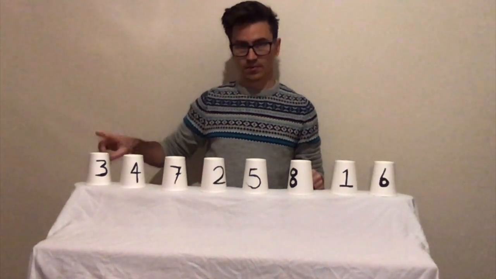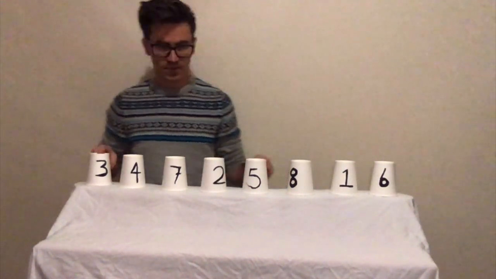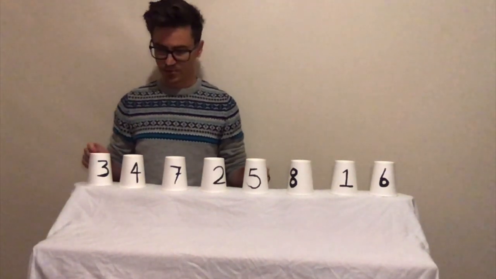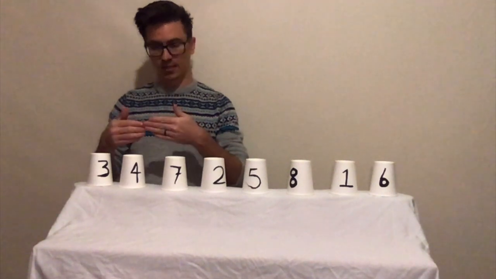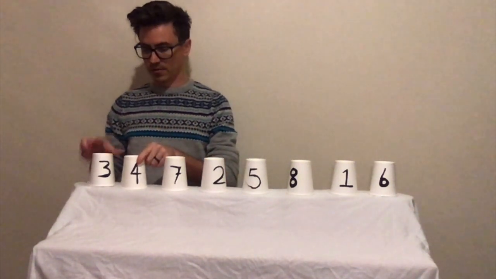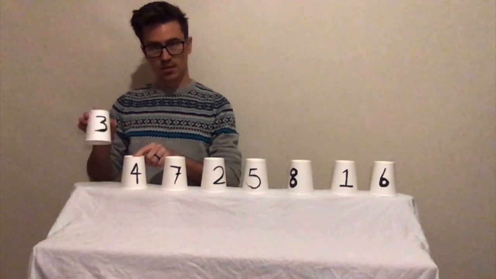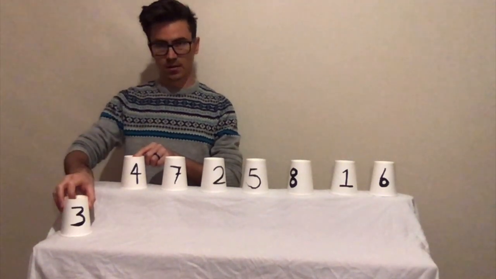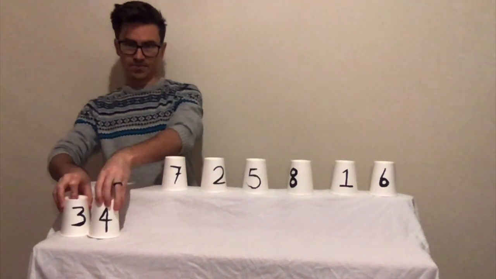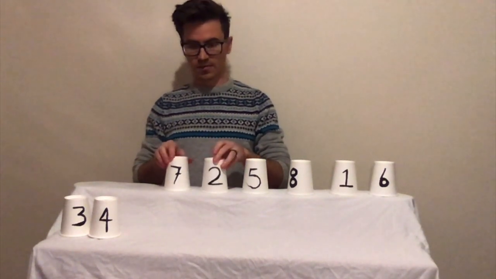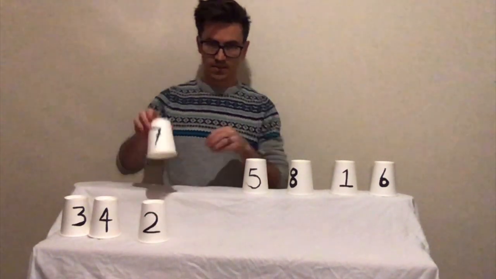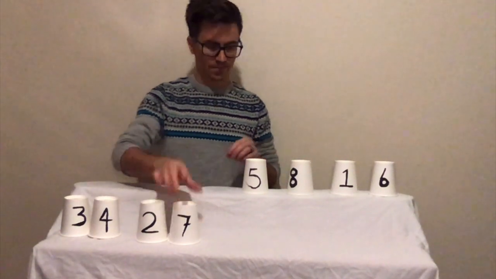So we always start on the least side, which will be the left side, pretty much. And then we start comparing them, and then we start merging them back together again. So we compare 3 and 4. 3 is smaller than 4, so it goes down as it is. 7 and 2. 2 is smaller than 7, so it goes down first, and then 7 afterwards.